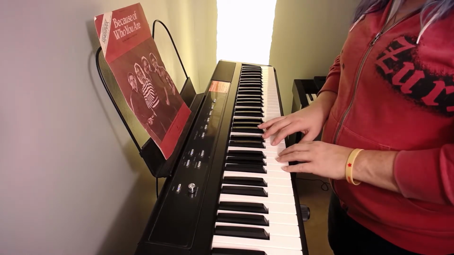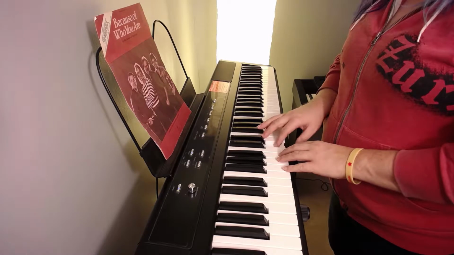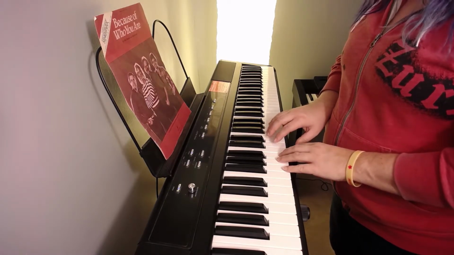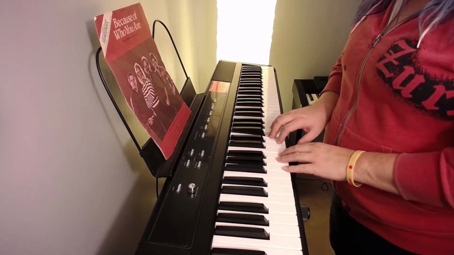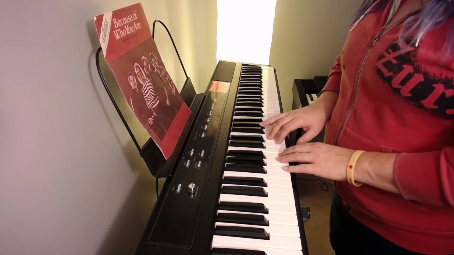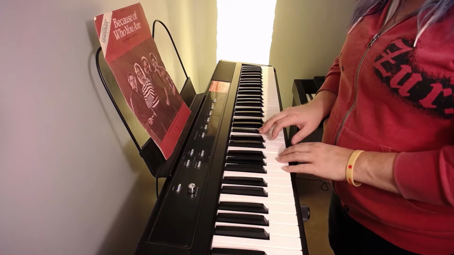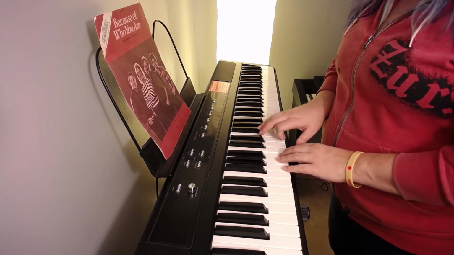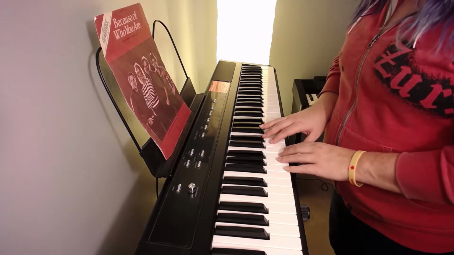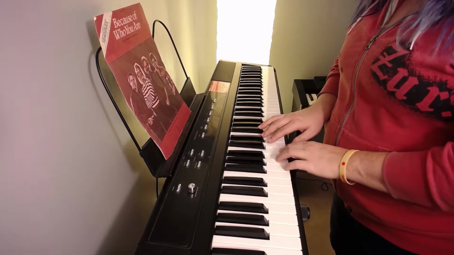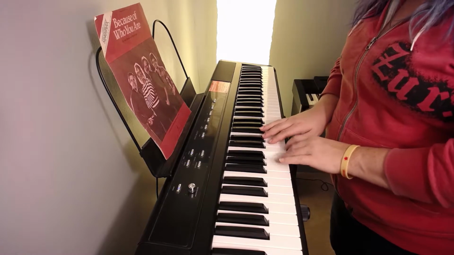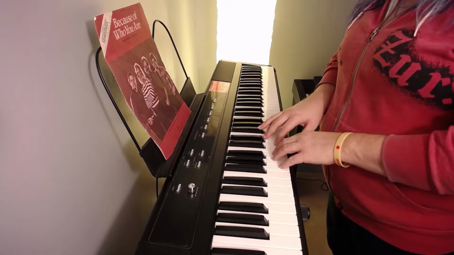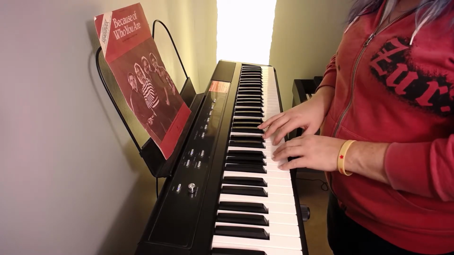Now, you have to go a whole step so you can have a whole step, half step pattern. So you cannot go to F natural. You have to go to the F sharp so that it's a whole step, and then from F sharp to G is a half step. And that's how you know which sharps or flats may be in a scale.